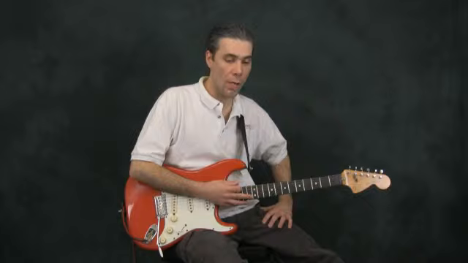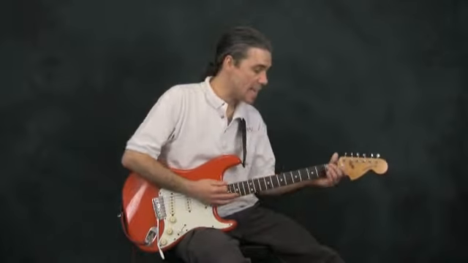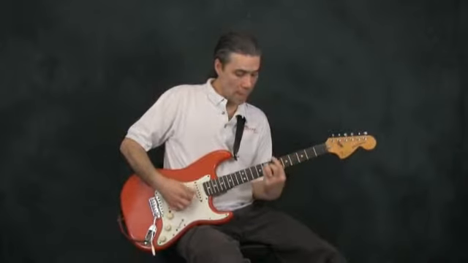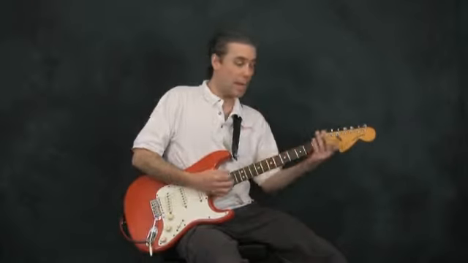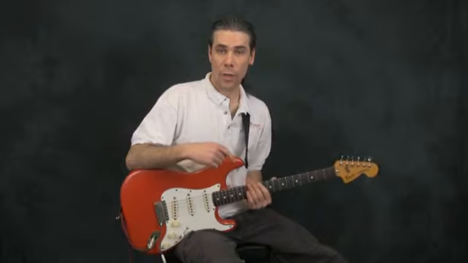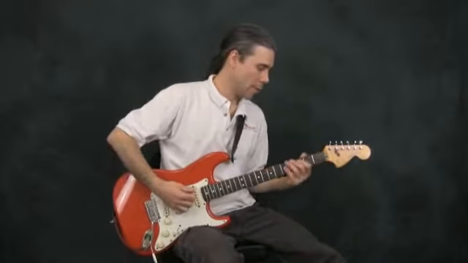Once you got a handle on how to play the E and A style bar chords on all of the frets between 0 and 12, then you had a way to play every major chord in 2 different ways. That means 12 times 2, 24, and every minor chord.